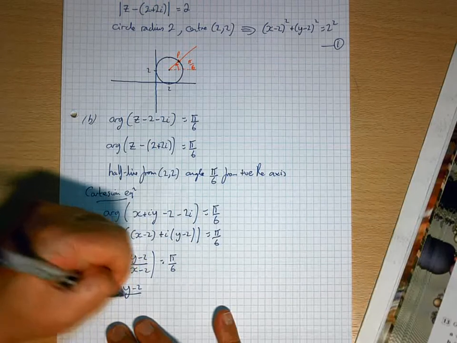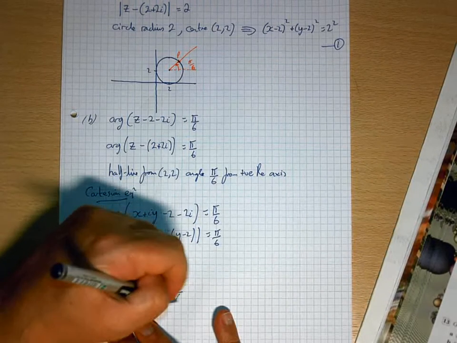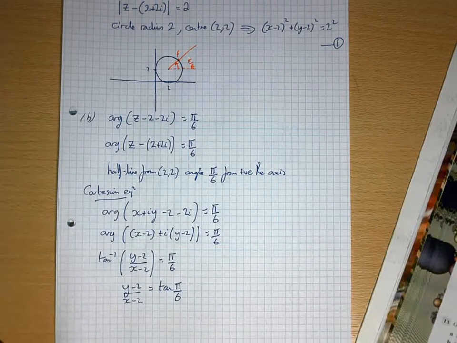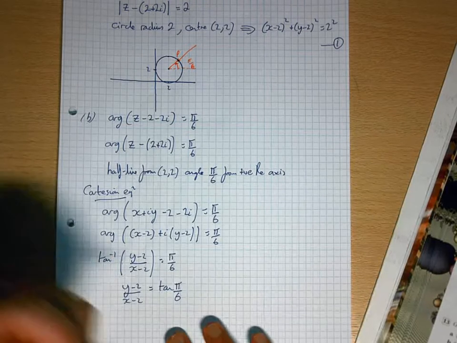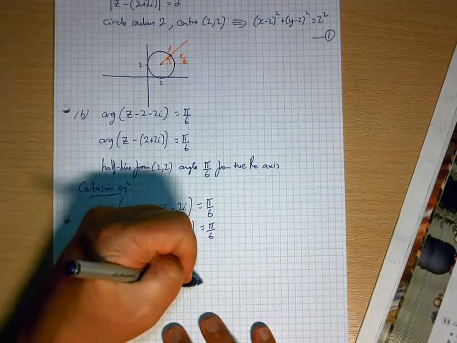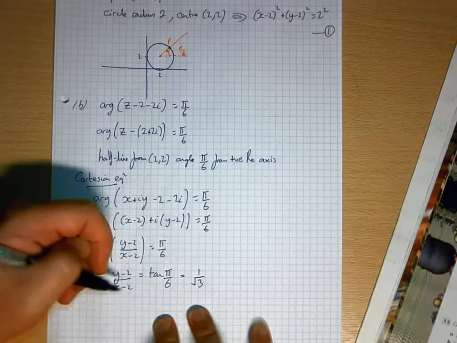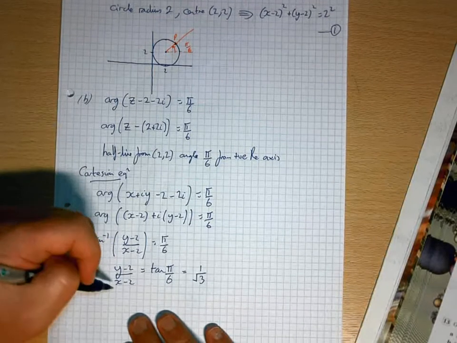So y minus 2 over x minus 2 is tan of pi by 6. Now, pi by 6 is 30 degrees. 30 degrees is one of the standard results, like sine of 30, sine of 60, and so on. Tan of pi by 6, or tan of 30 degrees, is 1 over root 3, or root 3 over 3.